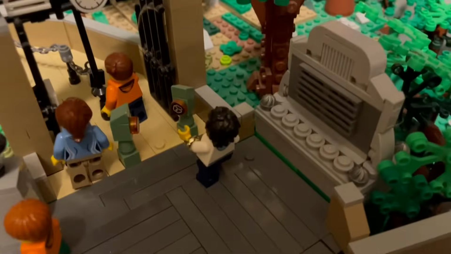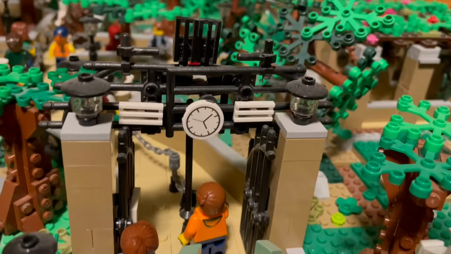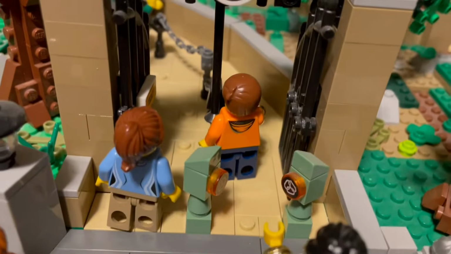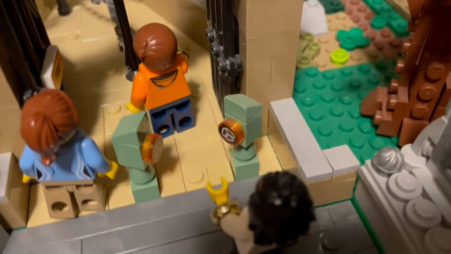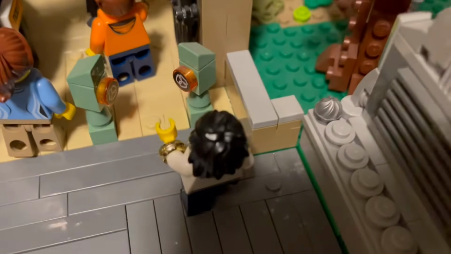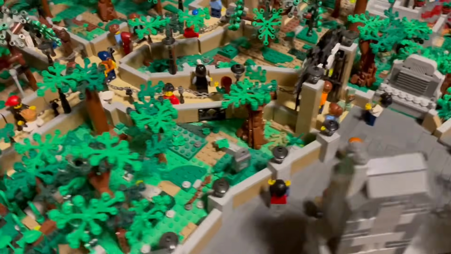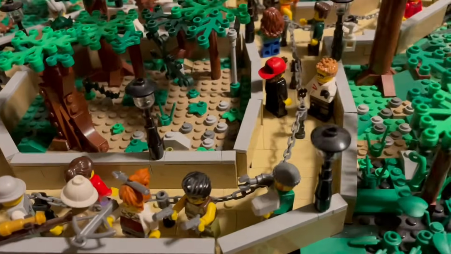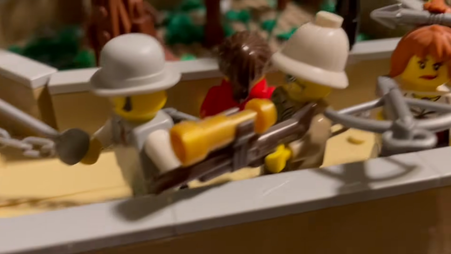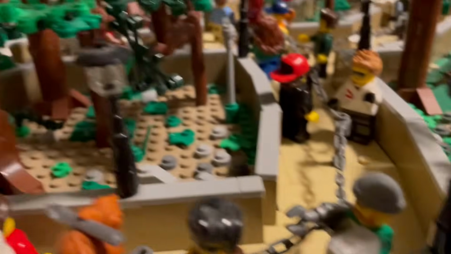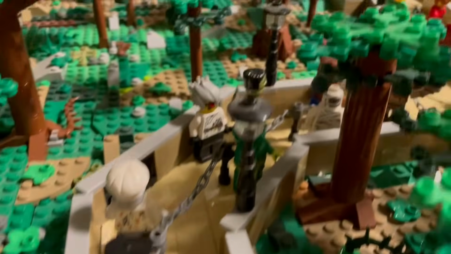there's the sign for the Hollywood Tower Hotel, and this is where the line starts. So you've got the regular entrance on the left and the fast pass entrance. I included some fast pass scanners, and that line comes around here. I included all the Monster Fighter characters, so you've got all those there, as well as the monsters from Monster Fighters just around here.